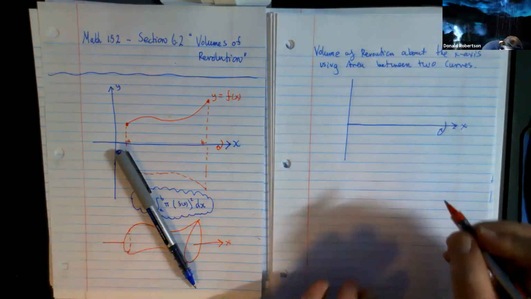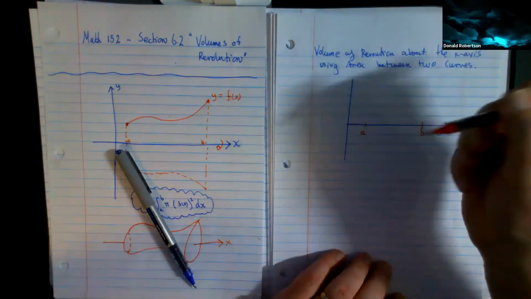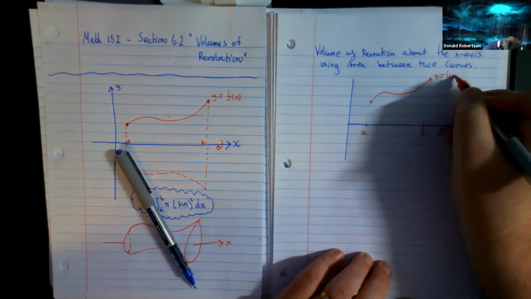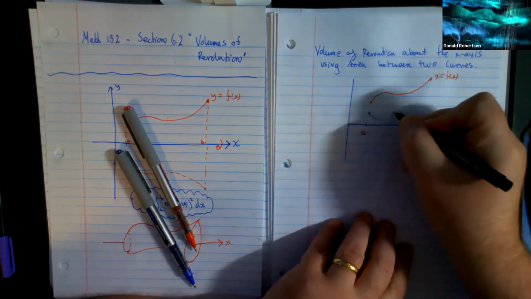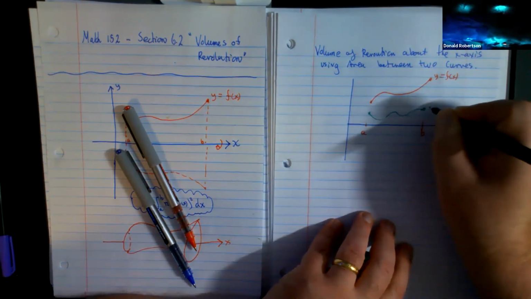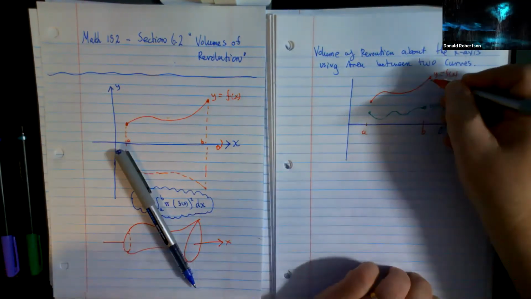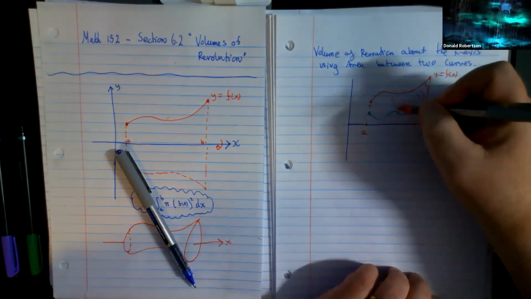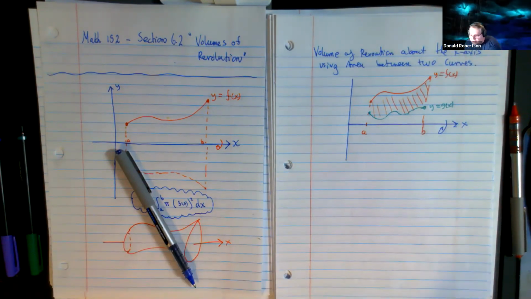I want you to imagine that we start at A, and we start at B, and we have our function, y equals f of x, and then we have another function, y equals g of x, and you see this fella here? This is the guy that's going to get rotated about the x-axis.